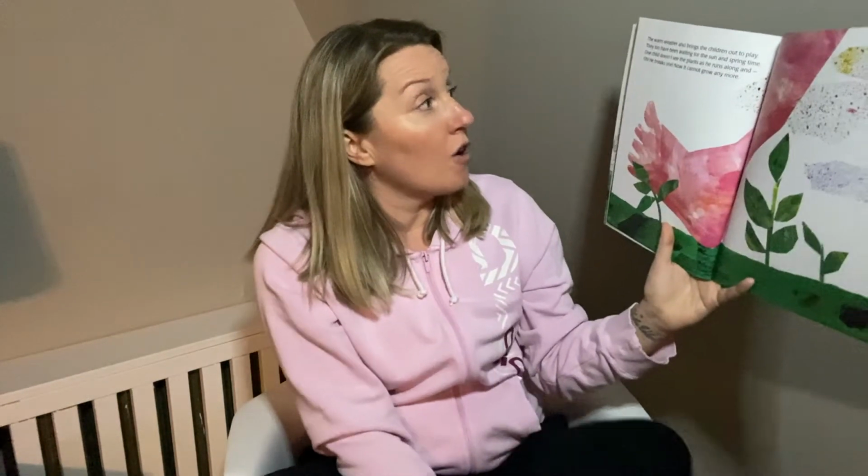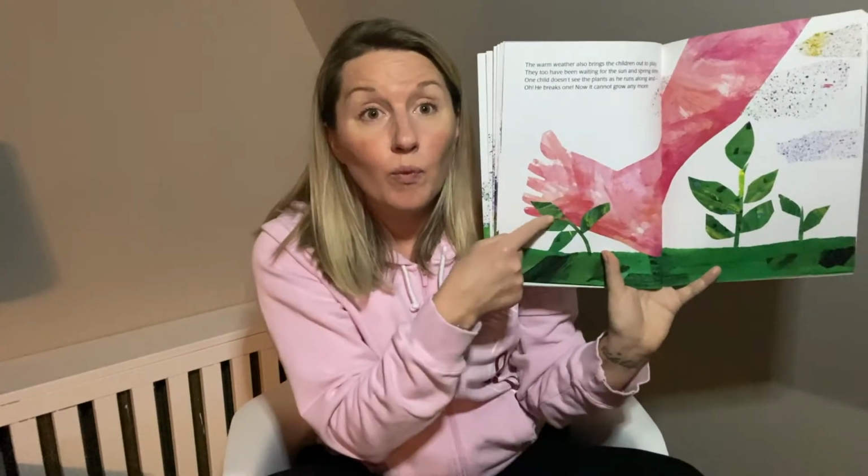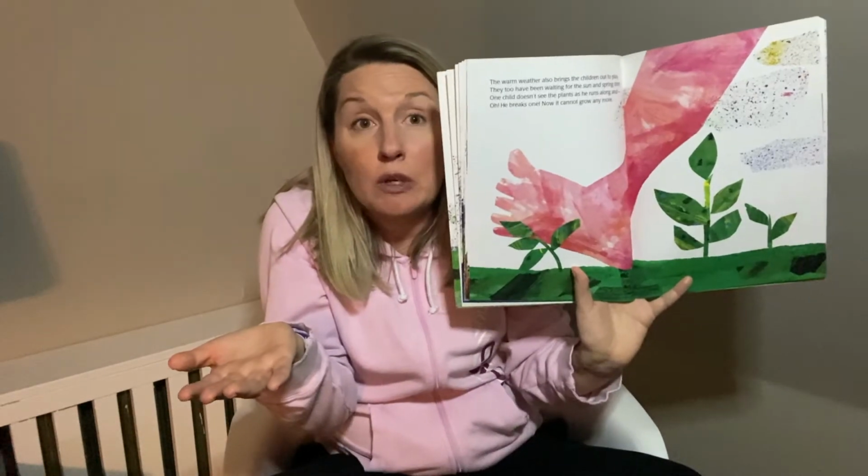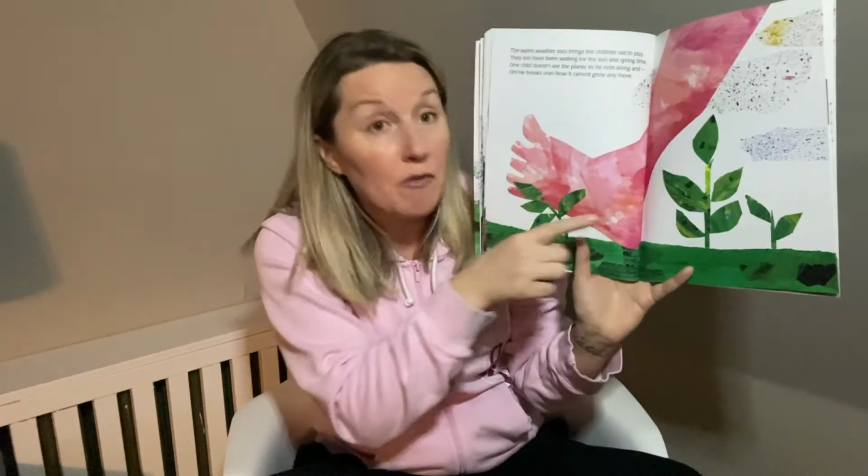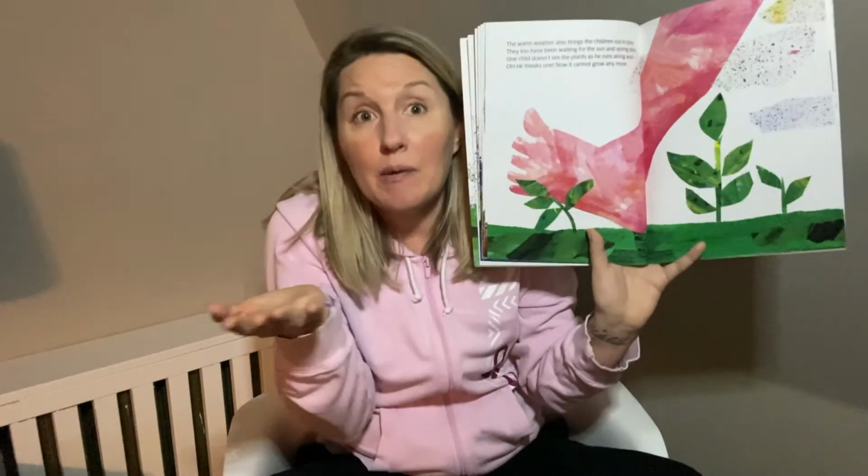The warm weather also brings the children out to play. They too have been waiting for the sun in springtime. One child doesn't even see the plants as he runs along and he breaks one. Now it cannot grow anymore. Oh, you want to be careful of plants. If you step on them, they won't be able to grow anymore.